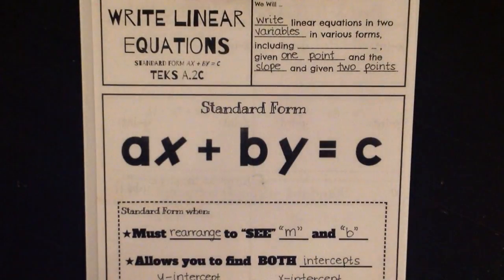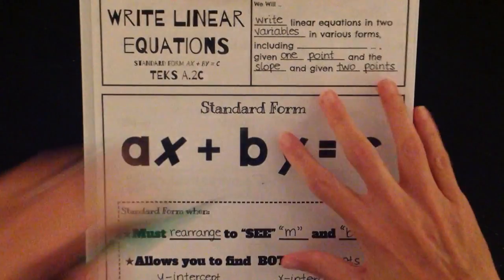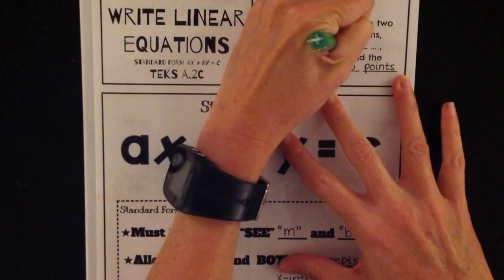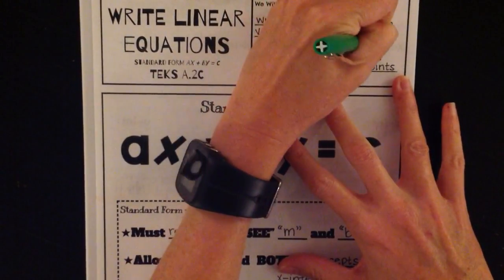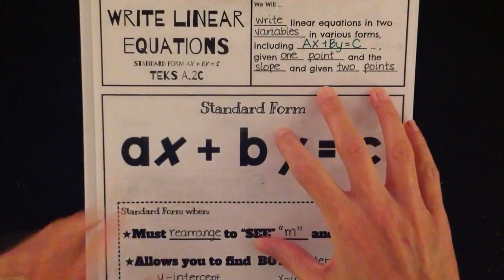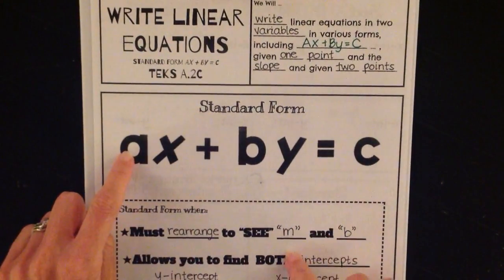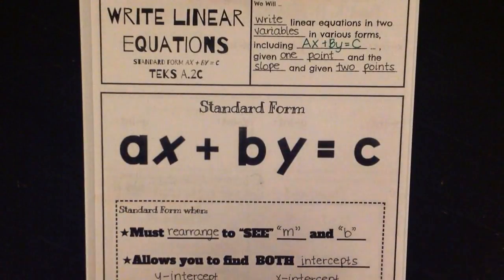Okay, today we're going to learn about writing linear equations in standard form. So, our equation today that we are working with is ax plus by equals c. And this is kind of a helpful equation because it's going to allow you to see your x and y intercepts, which you can easily then sketch a graph.